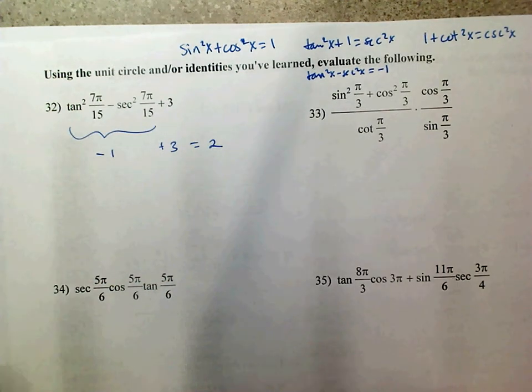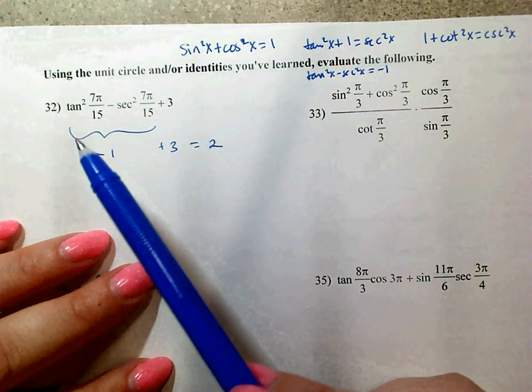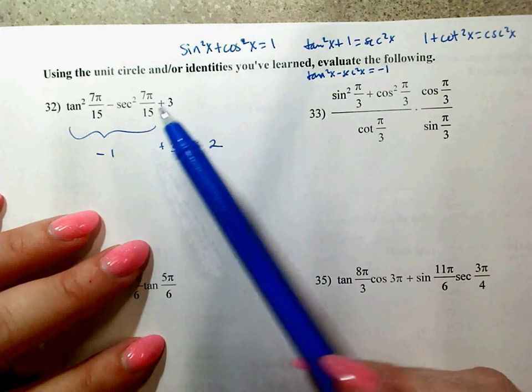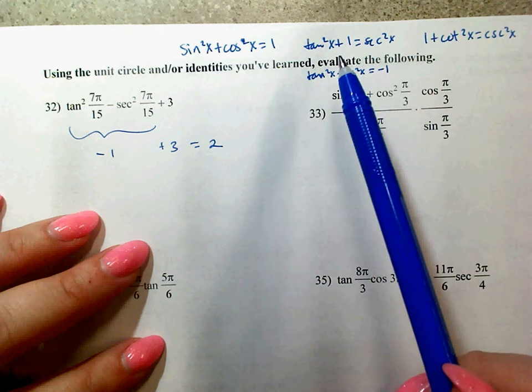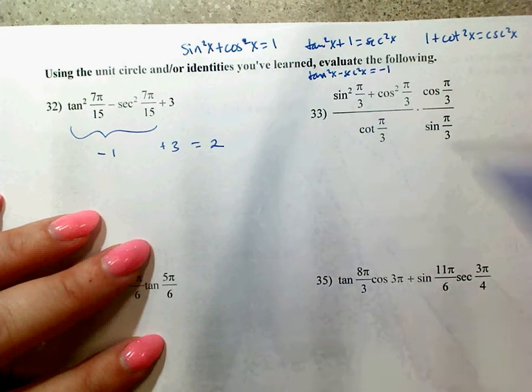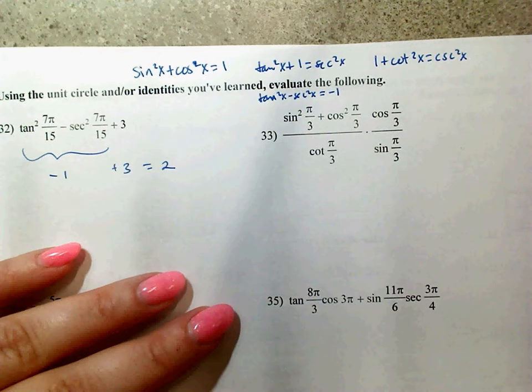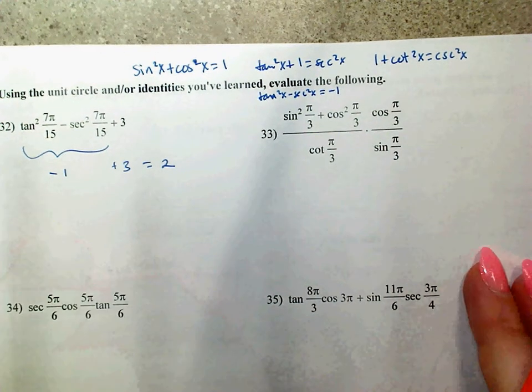The clue that I didn't expect you to use the unit circle to figure this out is that it was 7 pi over 15, and that's not on the unit circle. So tangent squared, secant squared, that's got a relationship. Use my Pythagorean identity and just rearrange and replace. Okay? Now, number 33, I'm going to work this out fully, and then I'm going to show you how we could have done it a little bit more simply.